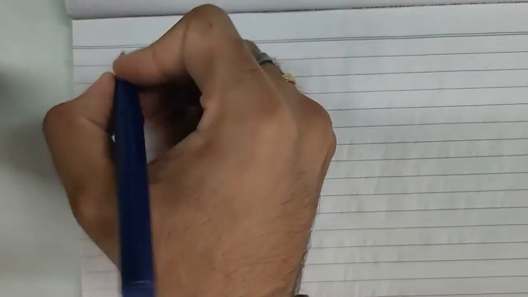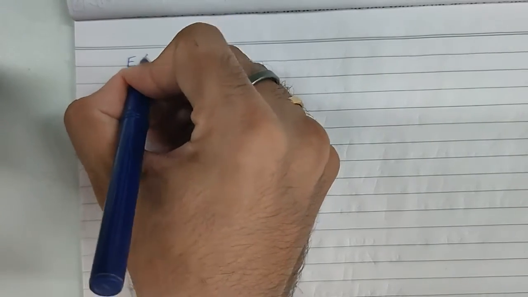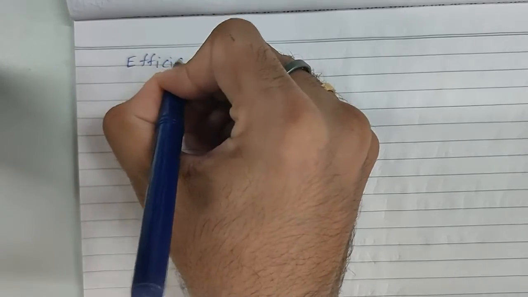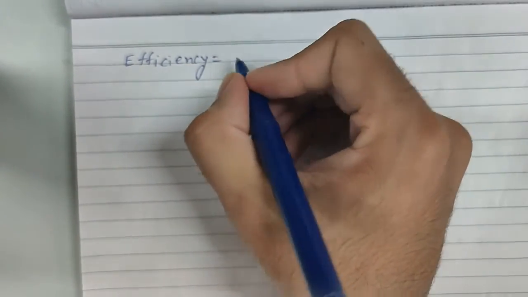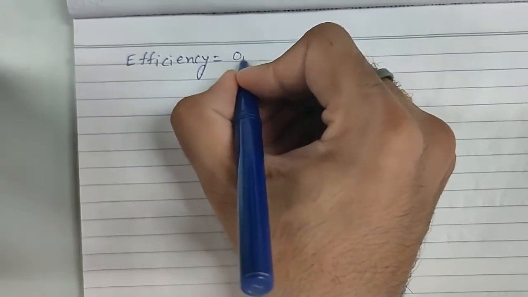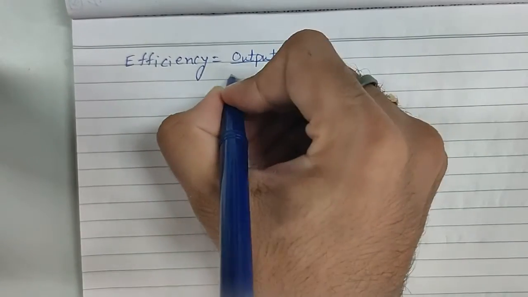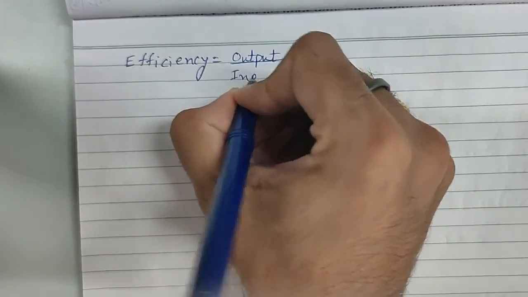Now there is another term which is given in the numerical data, which is efficiency. So let us talk a bit on efficiency. Whenever I ask a particular student how would you define efficiency, normally my student replies that it is nothing but the output of a particular machine divided by its input.